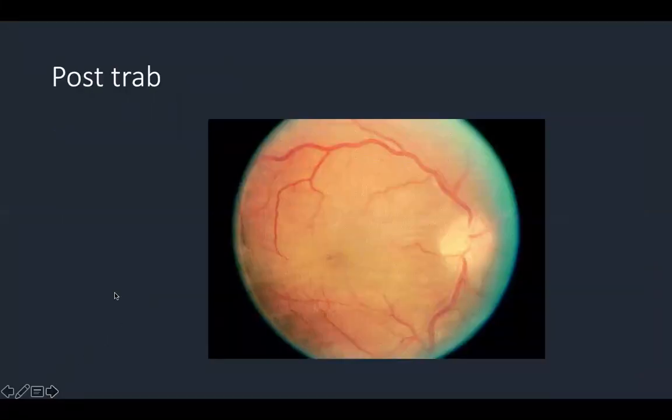Spot diagnosis, post-trabeculectomy. Choroidal folds, hypotony maculopathy. Yes, hypotony maculopathy is the term. So what would you do for that? You should check for a reason for hypotony.